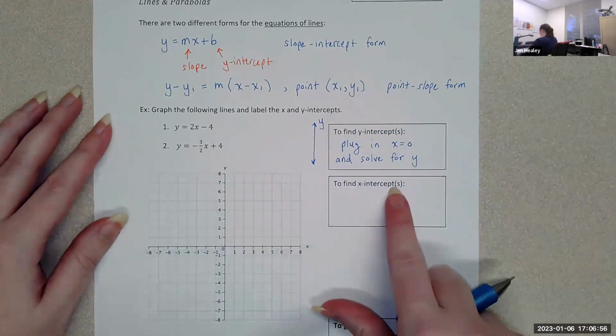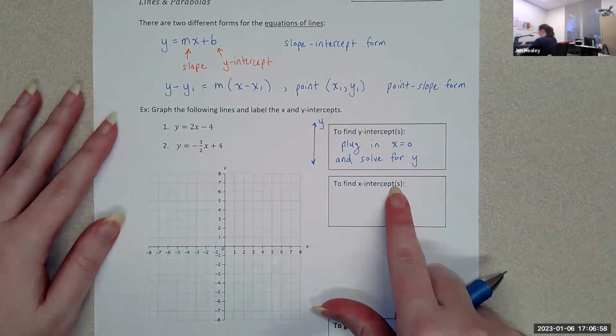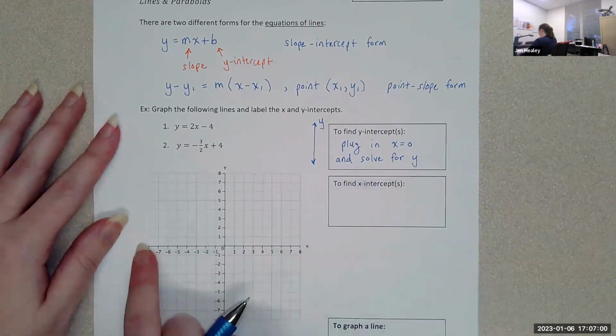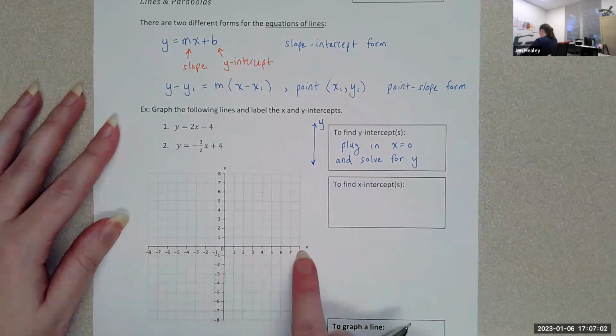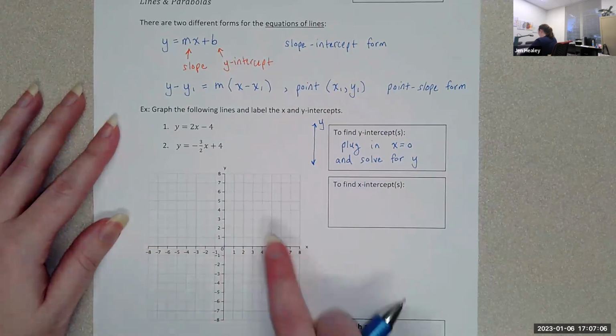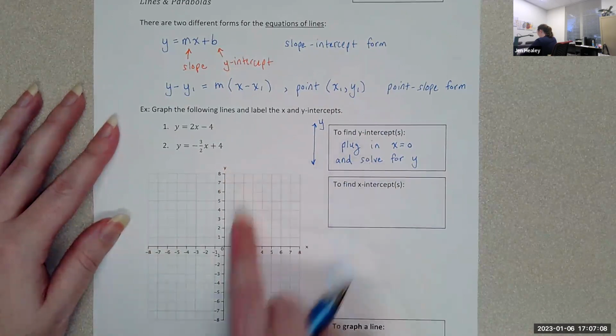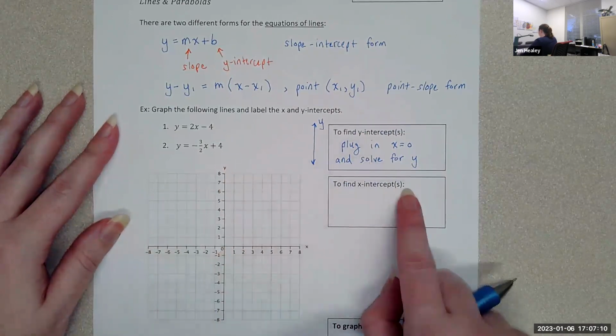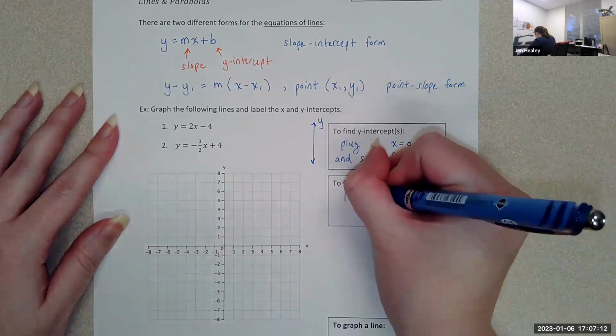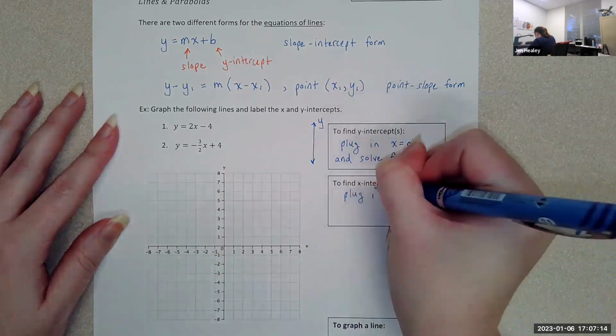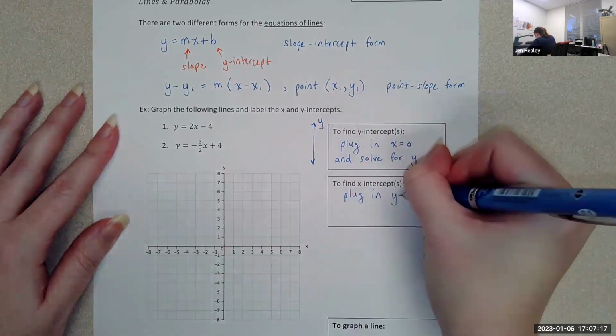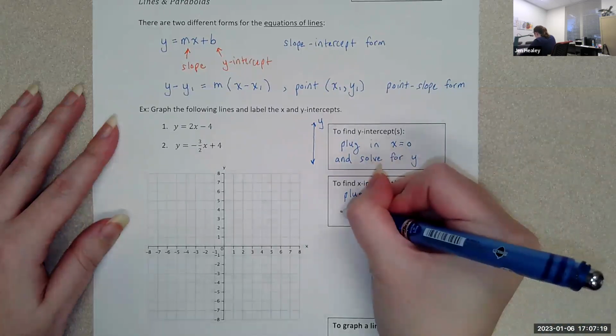And to find the x-intercepts for a line or parabola or whatever we're talking about, this is our x-axis. The x-intercepts are going to occur when your y value is 0. So to find x-intercepts, you plug in y equals 0 and solve for x.